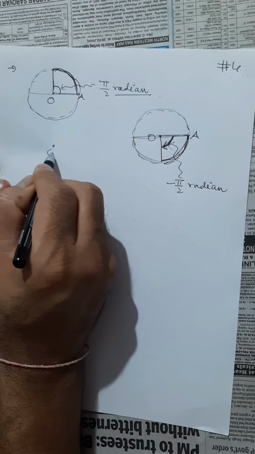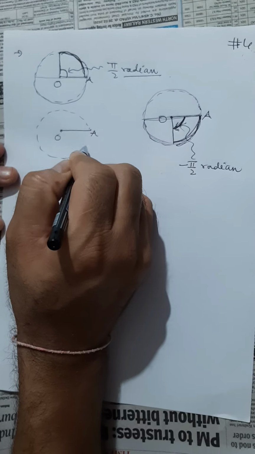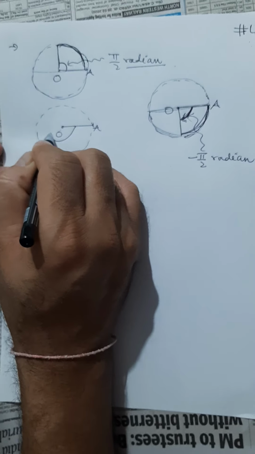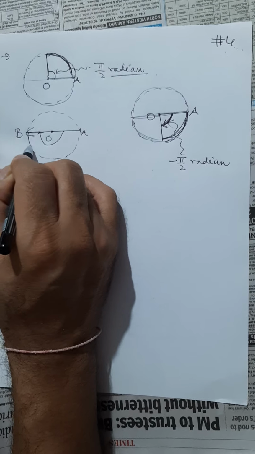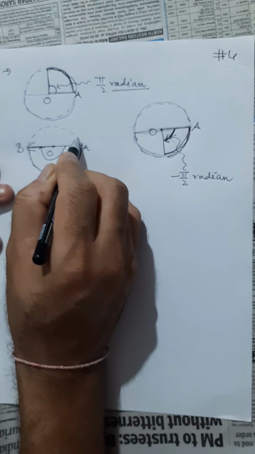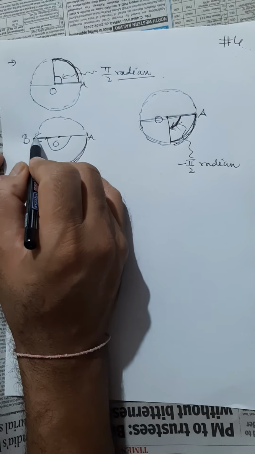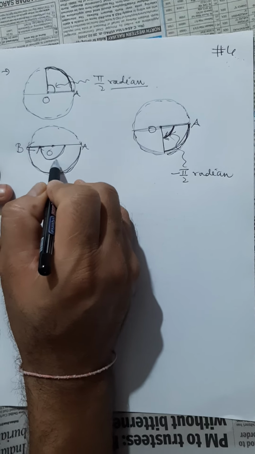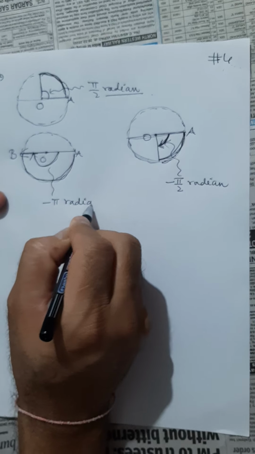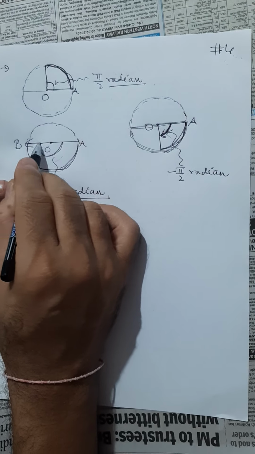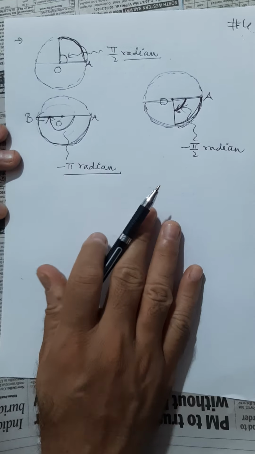If I take this one, O, A, you consider here a circle. If I start from here and take up to this, it is half revolution. This is the final position. Now what about this arc length? You know that the total arc length for a unit circle is 2 pi. So this arc length is pi. So this measure of an angle is nothing but minus pi radian, because you are going in clockwise. Remember, if I would have taken this way, then it is just pi radian.